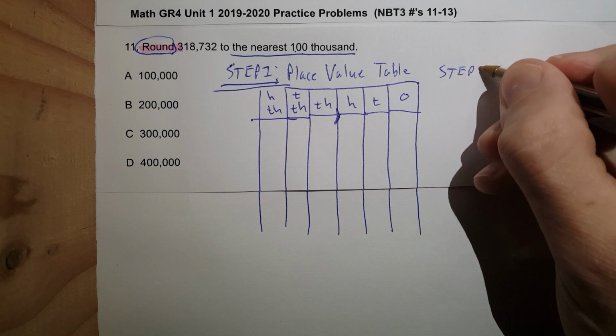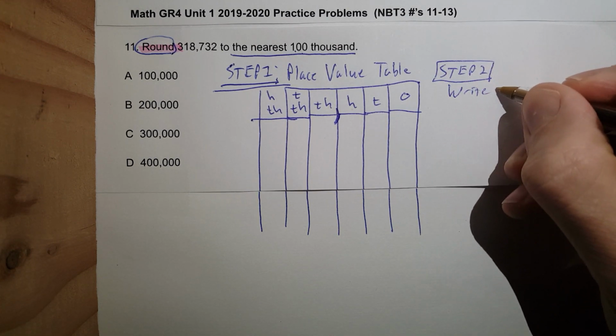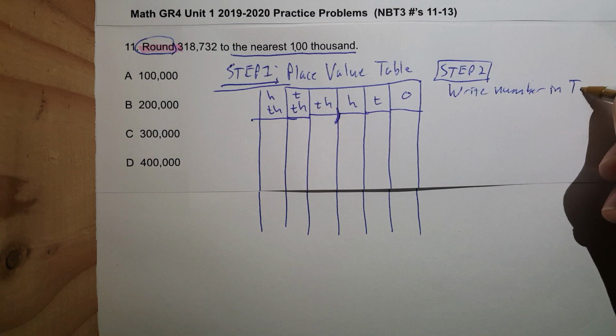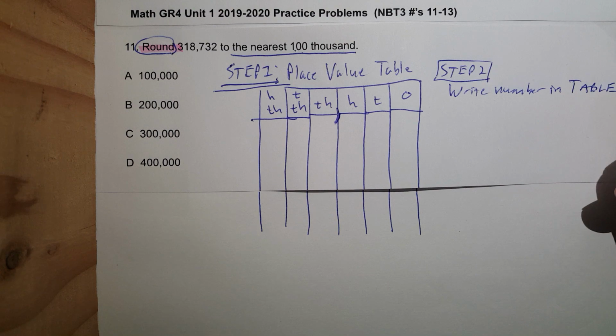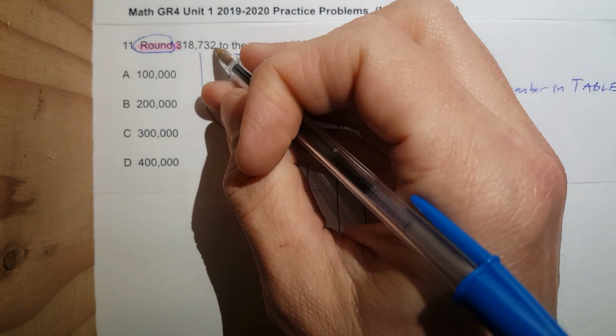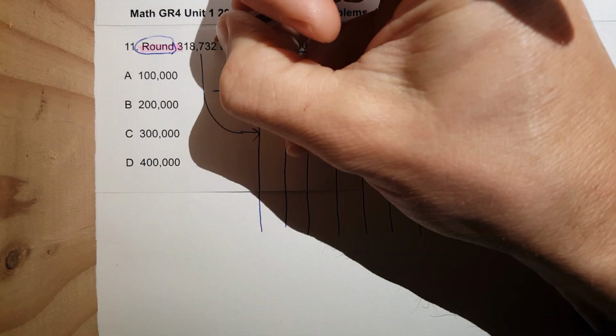Step 2, write number in table. So I'm going to take this number and I'm going to put it right in there. I'm going to start on the far right. Now, as you get faster, when we did these earlier in the school year, students would just go like this.